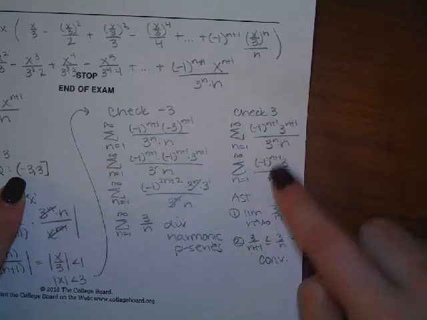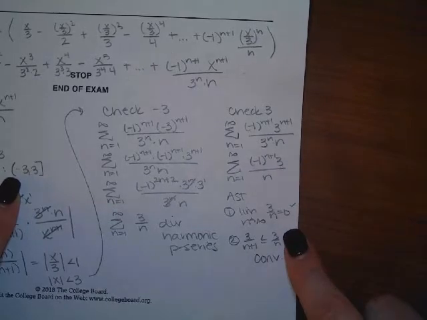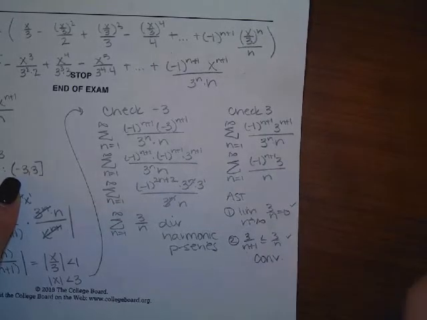And so I saw, oh, this is going to go to 0, and then, oh, the next term is less than the term before it. And so that would be converging. And that's why I had a bracket.